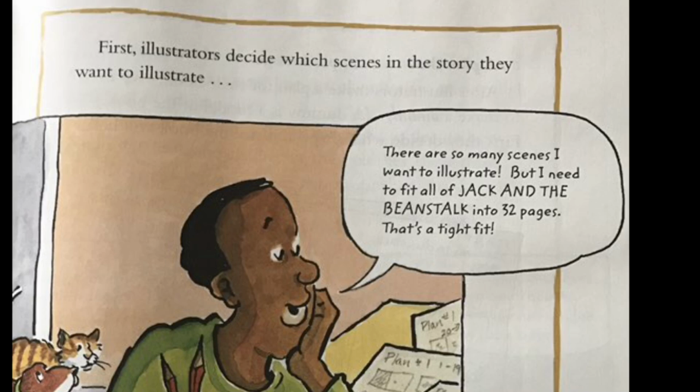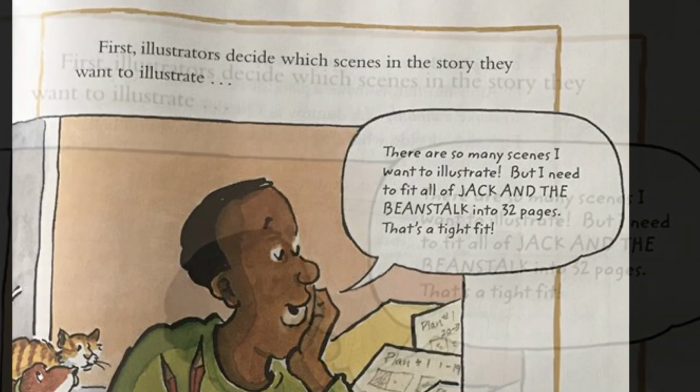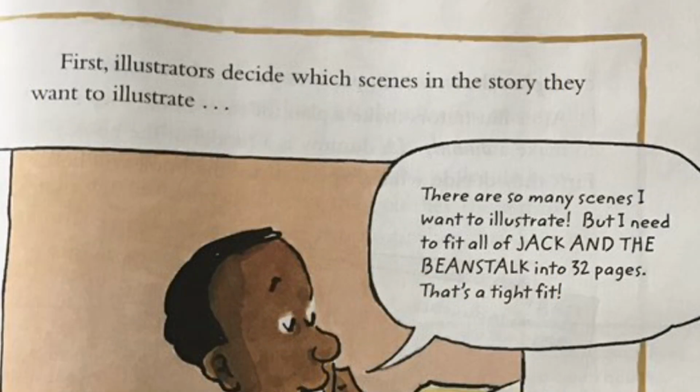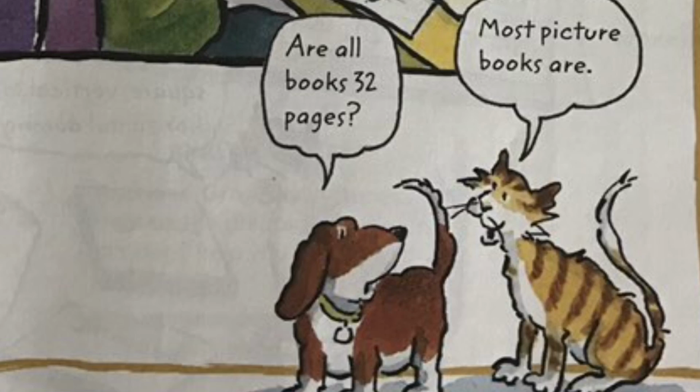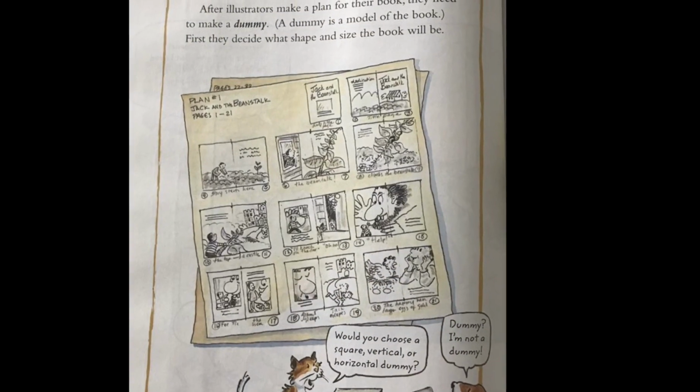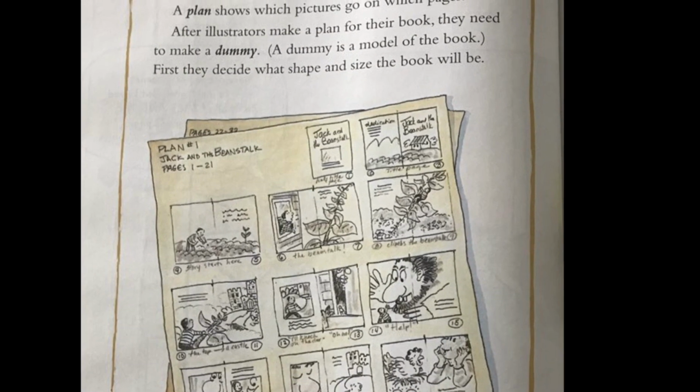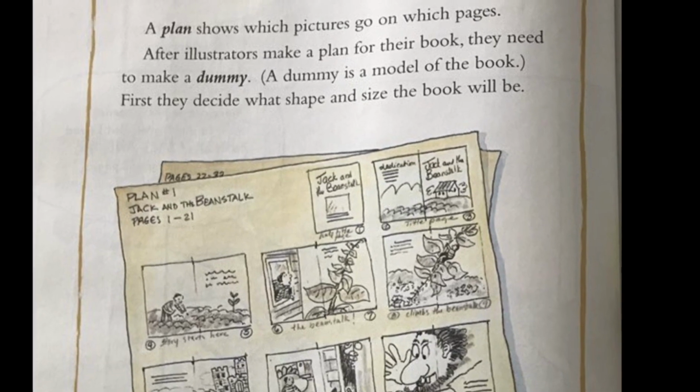There are so many scenes I want to illustrate, but I need to fit all of Jack and the Beanstalk into 32 pages. That's a tight fit. Are all books 32 pages? Most picture books are. A plan shows which pictures go on which pages.